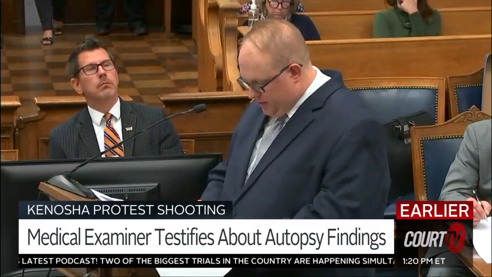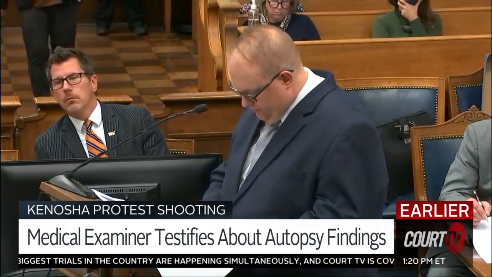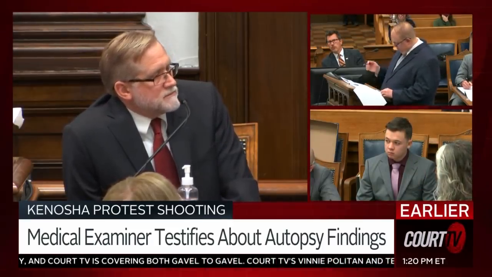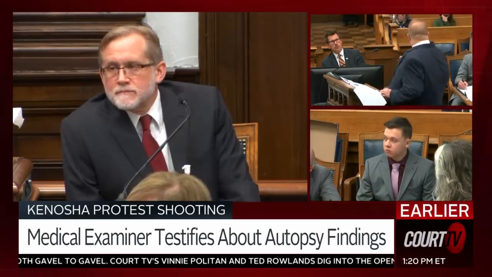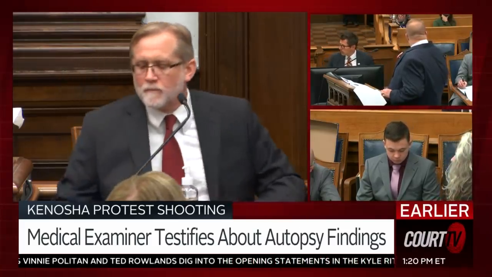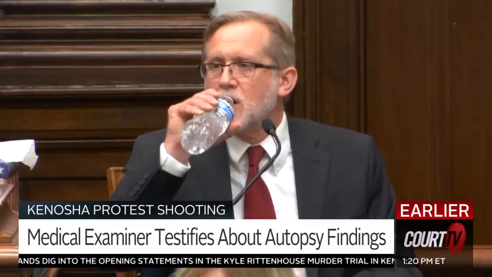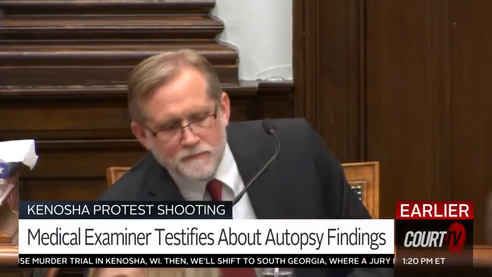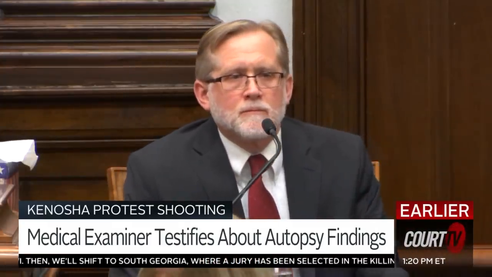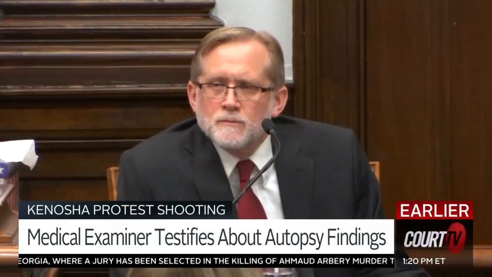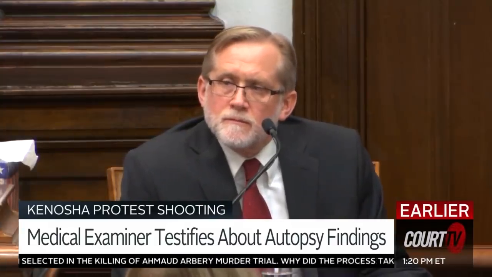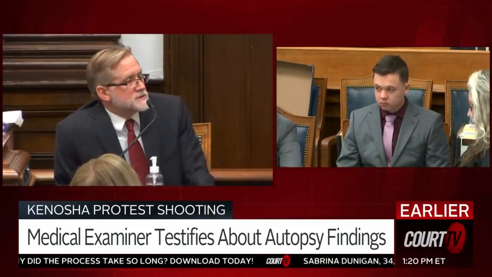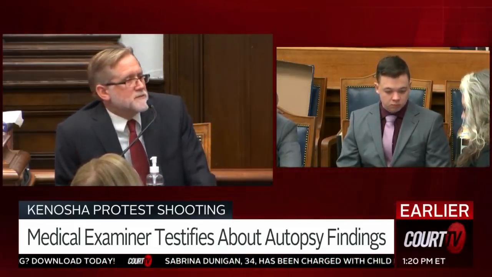Now, what was the trajectory of this gunshot wound? This gunshot wound is downward, left to right, and back to front. I'd like to pull up the next exhibit, please, on Mr. Rosenbaum. TVs are off. While we're setting this up, Doctor, were you able to establish the size of Mr. Rosenbaum during this autopsy? His height and weight, you mean? Yes. Yeah, he's 5'4" tall, and he weighed 153 pounds.